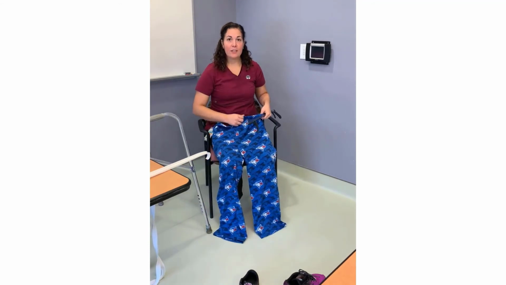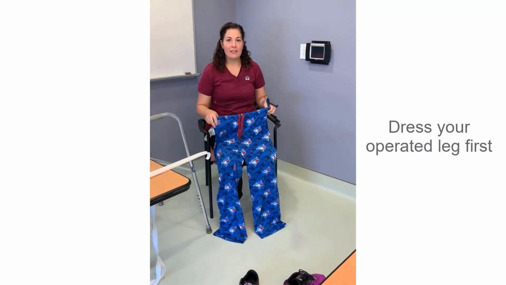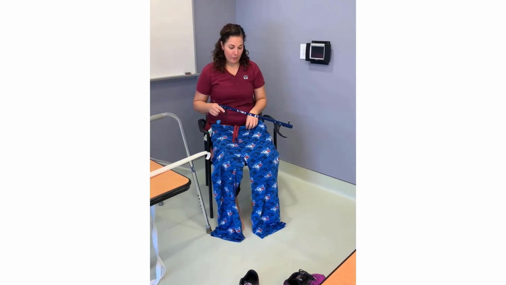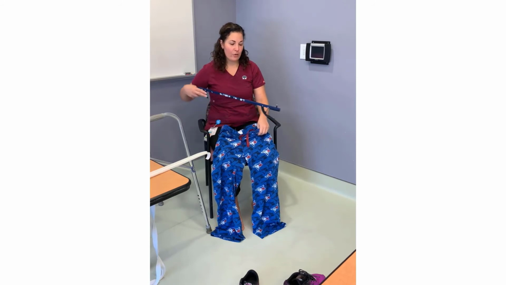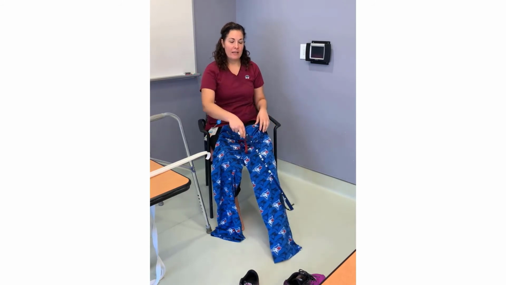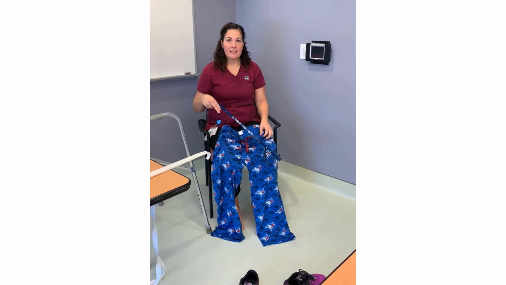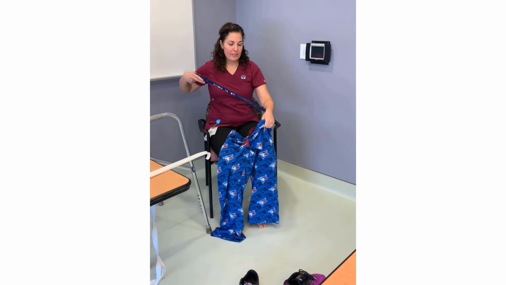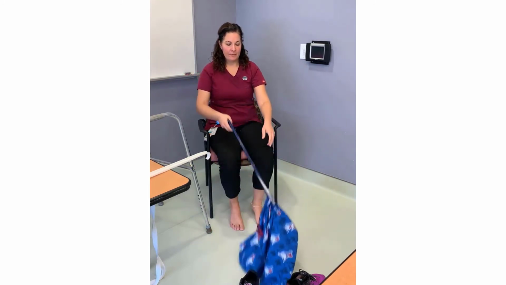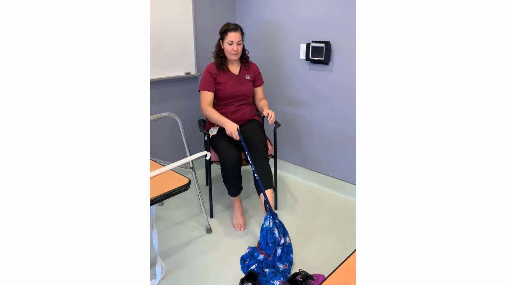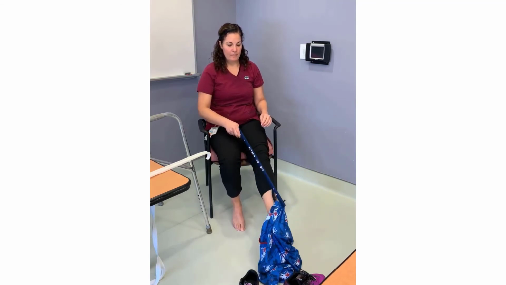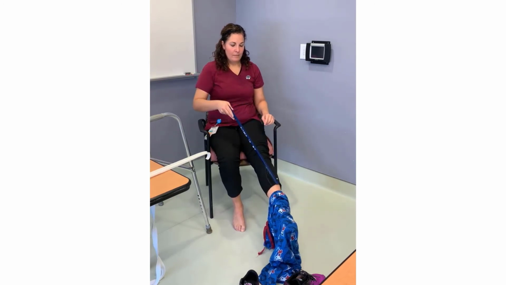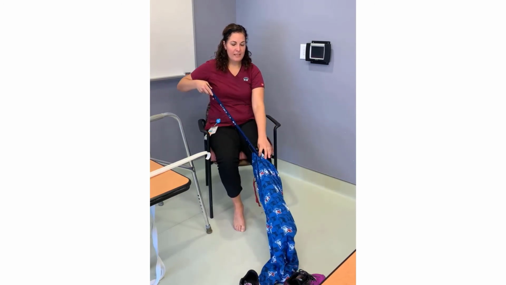When getting dressed, you're going to want to dress your affected side first. With underwear, you can use the reacher, clamp on from the waistband all the way through to the leg hole, and then drop your underwear down and then shimmy up your foot. With pants, it's sometimes a little bit too much material to grab all at once, so you're going to want to grab just a handful of material on the affected side, drop it down, throw them out as far as you can, and slide your foot in.